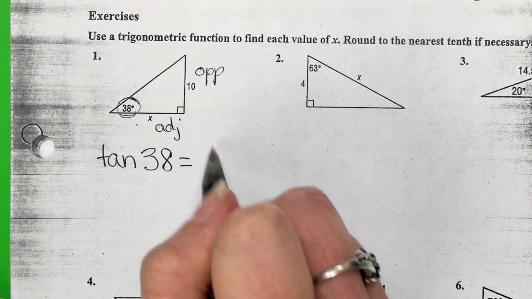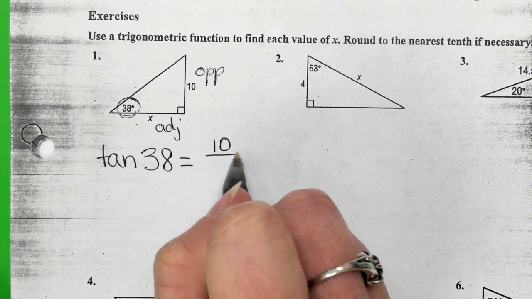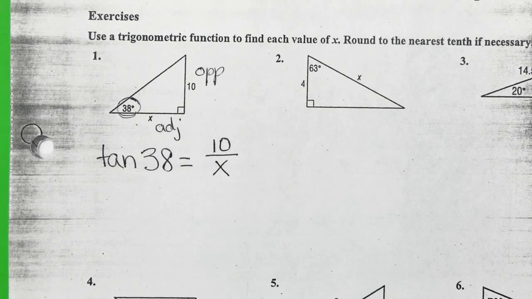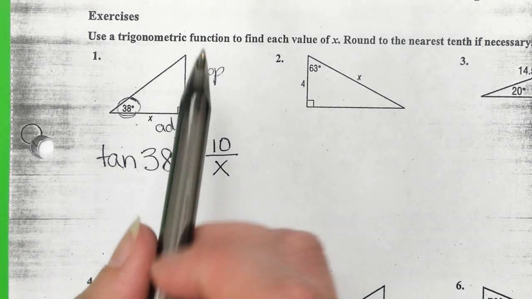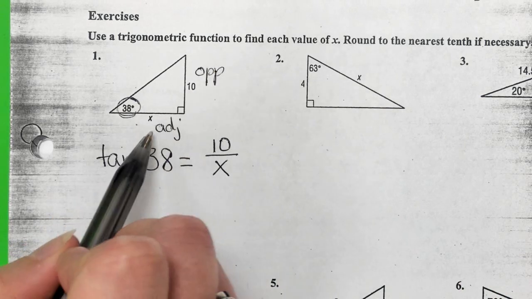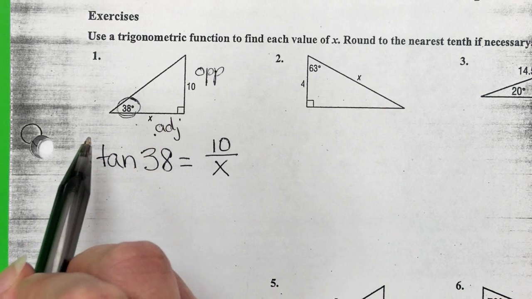And what was tangent? Opposite, which is 10. Perfect. Over adjacent, which is x. Y'all okay? Are you always going to find tangent? No. If this was different, we're going to do another one. The reason we use tangent is because we had opposite and adjacent, which corresponds with tangent. Exactly. Yep. Alright, here we go.